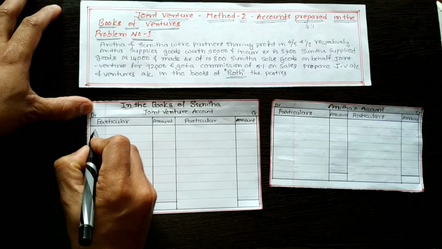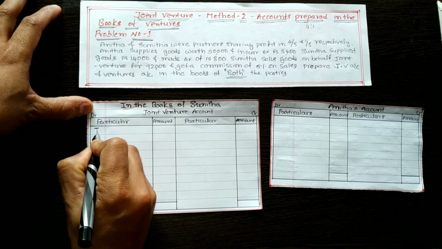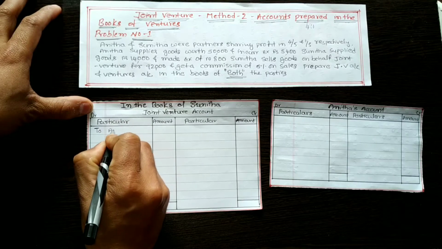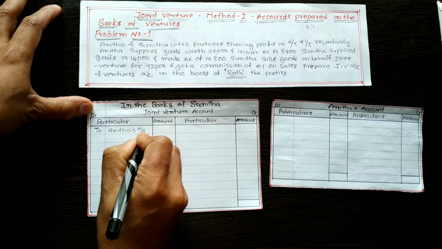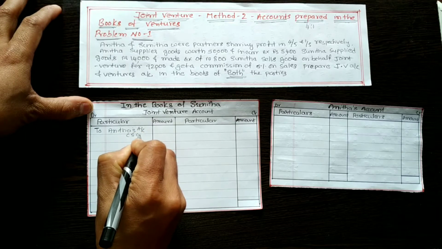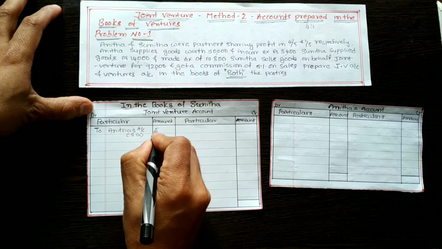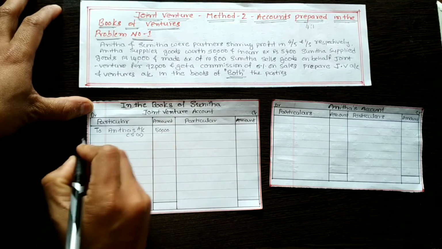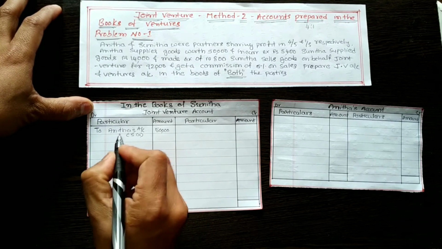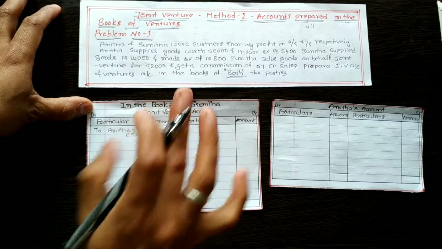So Anita supplies, so we can straight away write the name of Anita. To Anita's account, supplies goods, 50,000. In the previous problem here we wrote to purchase account, right? Because we did the accounts in the books of Anita itself.